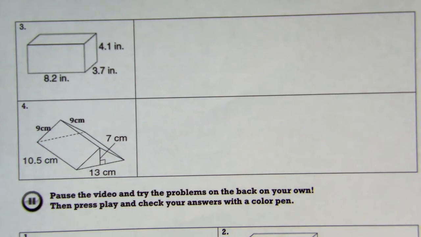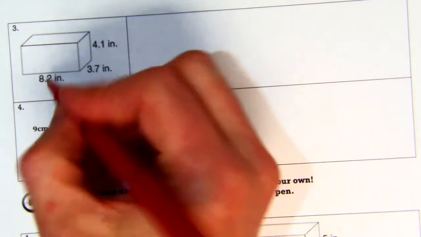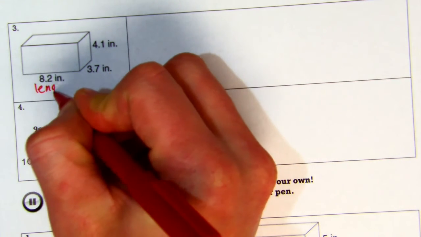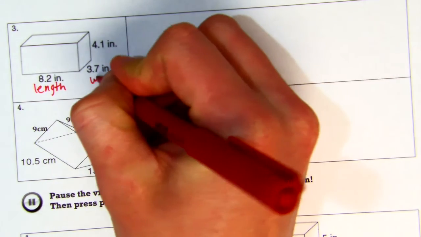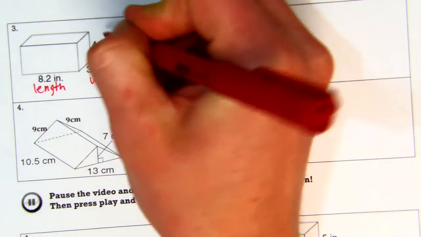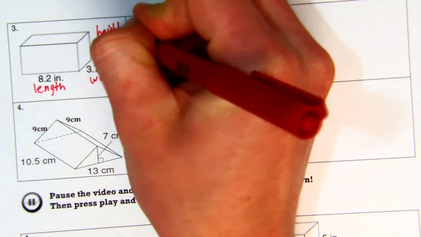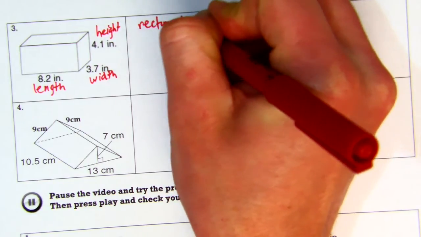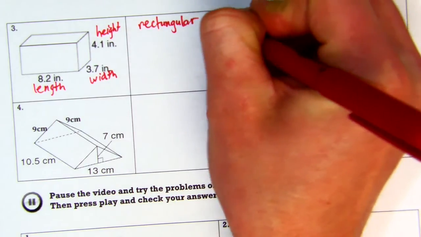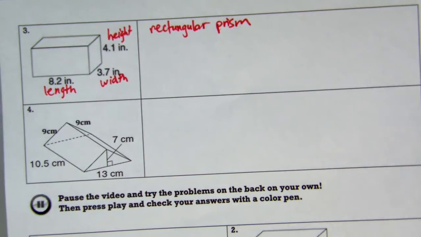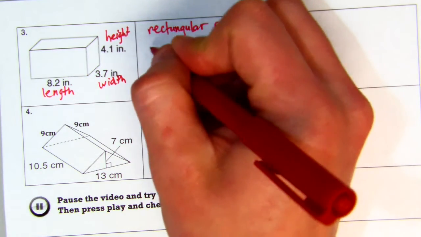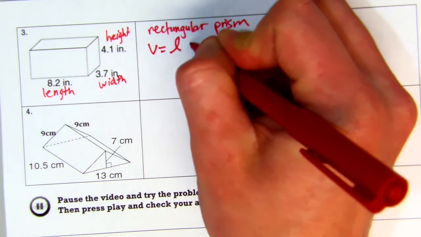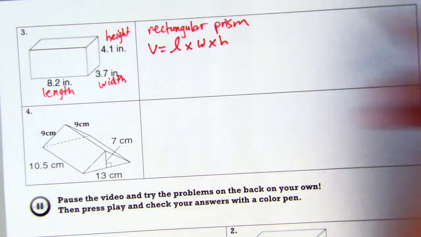So our first one, number 3, we can see this is our length, this is our width, this is our height. And this shape is a rectangular prism. And the equation for the volume is equal to length times width times height.